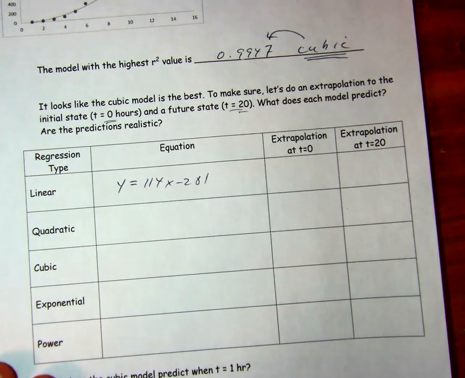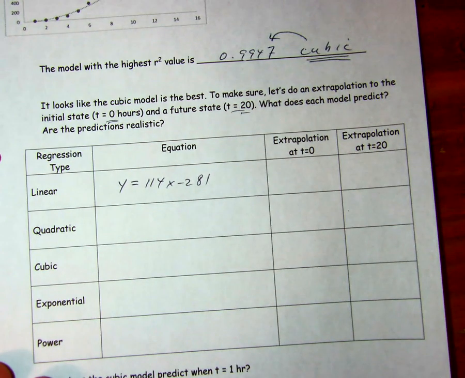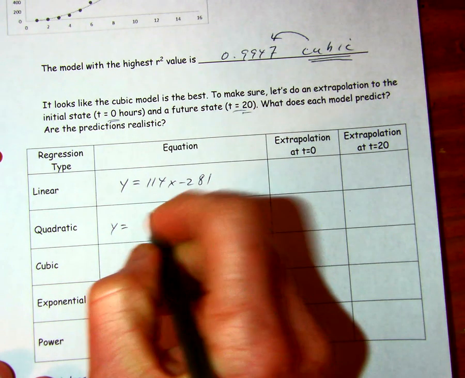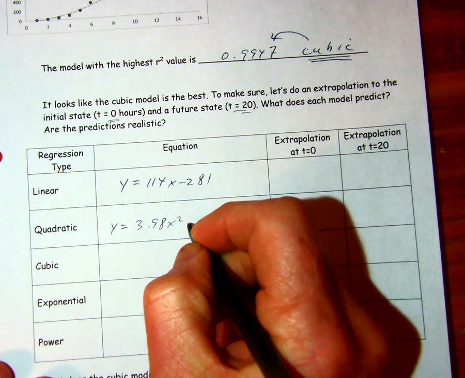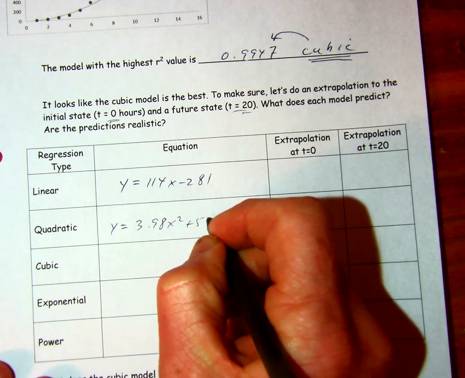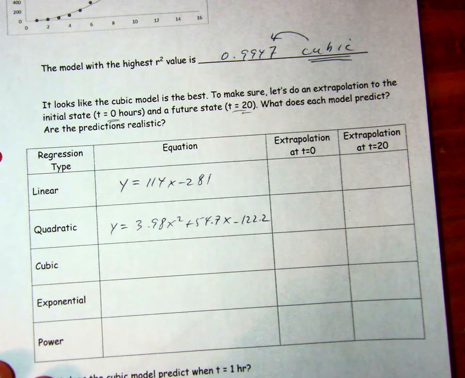The linear one was 114x minus 281. The quadratic was y equals 3.98x squared plus 54.7x minus 122.2.